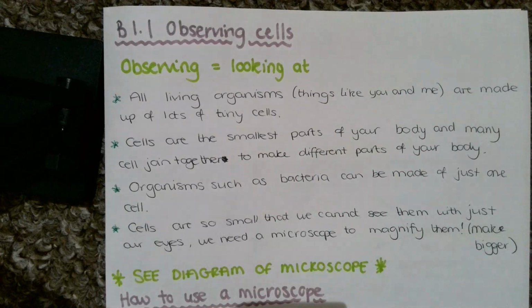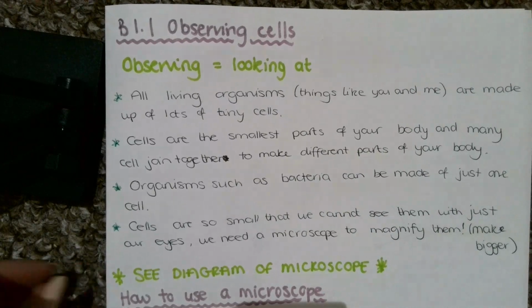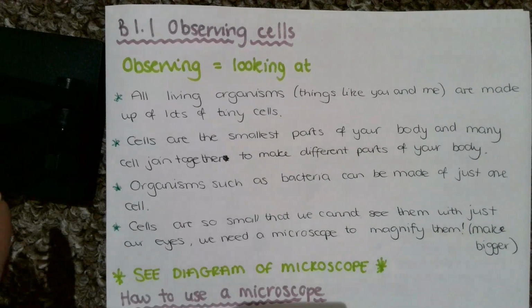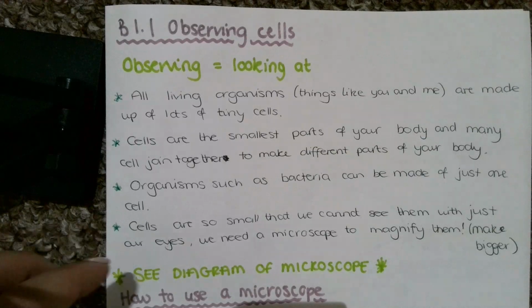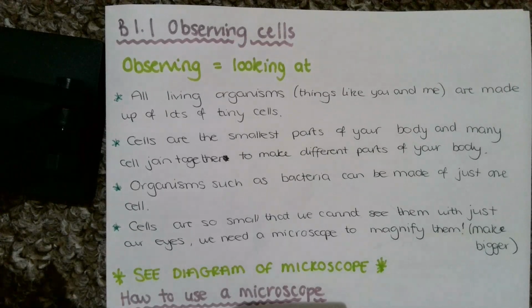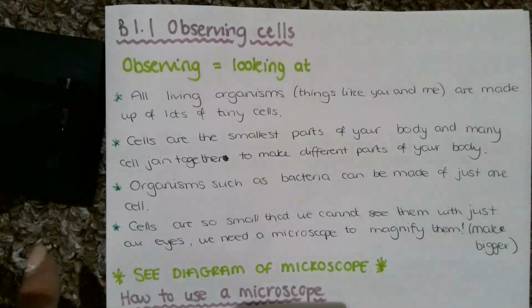Okay, B1.1, observing cells. Observing means looking at. All living organisms, so things like you and me, are made up of lots and lots of tiny cells. We've got millions of them, billions of them inside us, and they're like the building blocks of life, so all the matter to make us. So cells are the smallest parts of the body, and many cells join together to make different parts of our body. Organisms such as bacteria can just be made of one cell though.